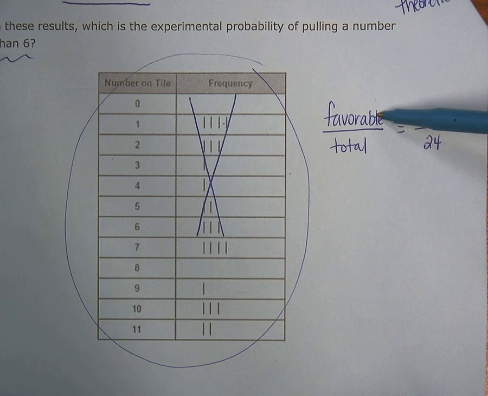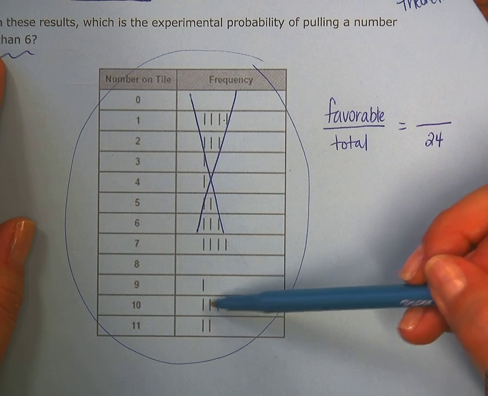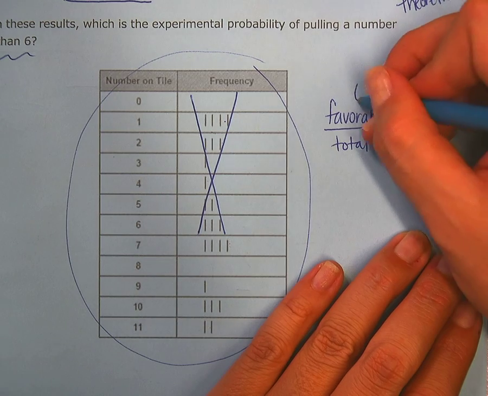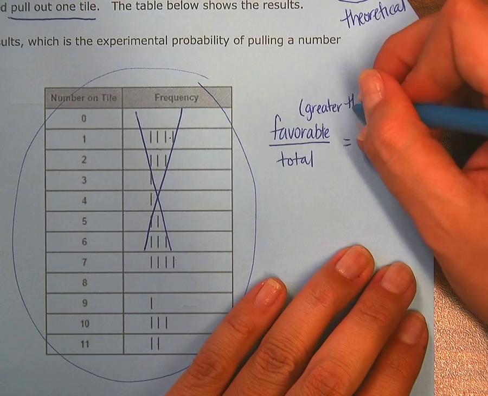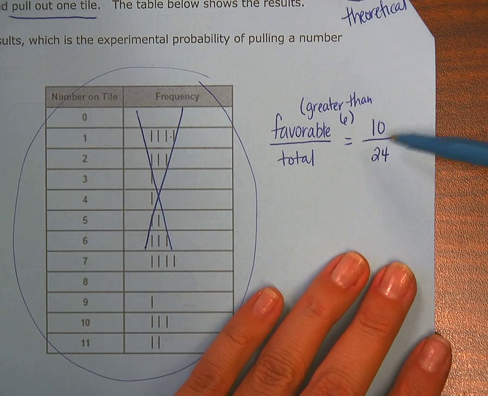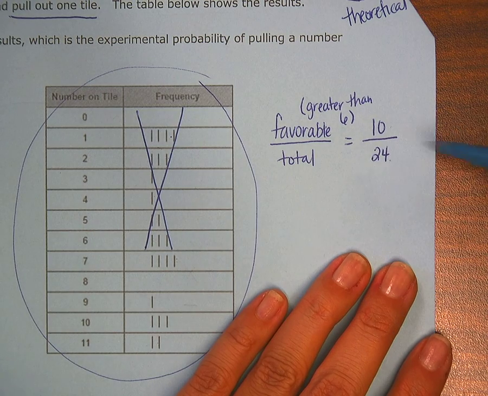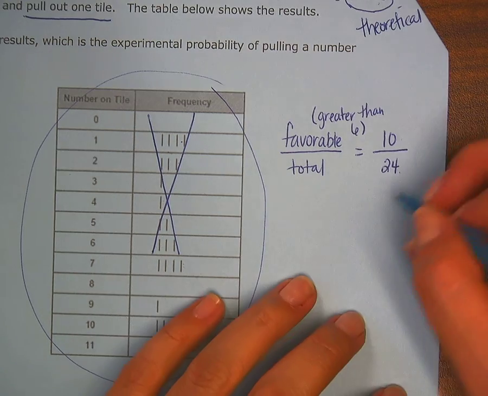What I'm looking for is numbers that are greater than 6. 4, 5, 6, 7, 8, 9, 10. 10 numbers are greater than 6. And I'm writing this up here so that you can see it. Favorable, or what I'm looking for, are numbers that occur that are greater than 6. 10 out of 24. I know that they're not going to have that as an answer choice, or at least not the right one, because it's not simplified.